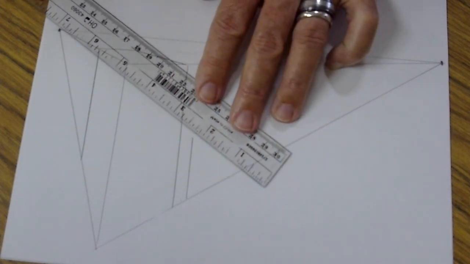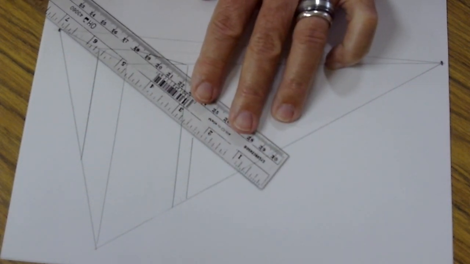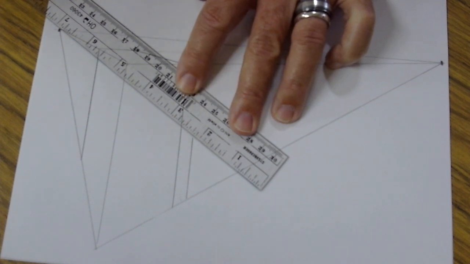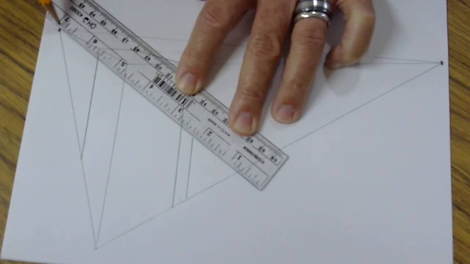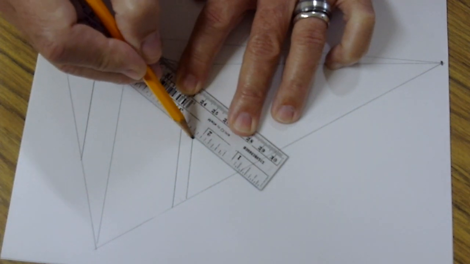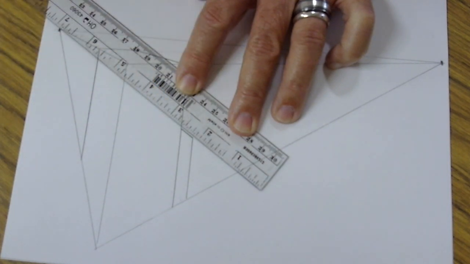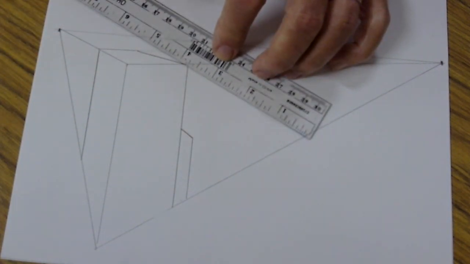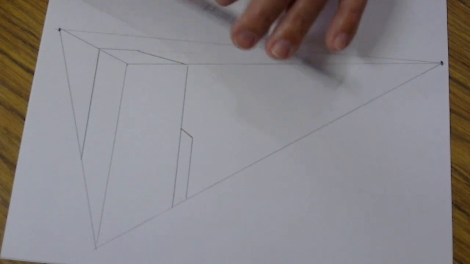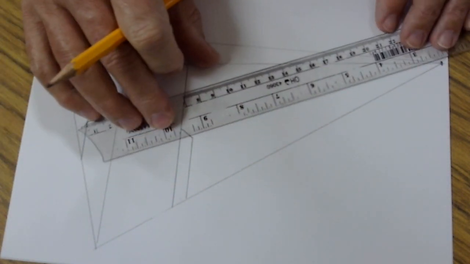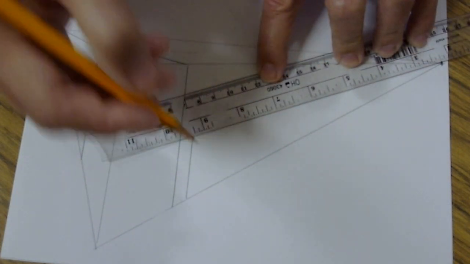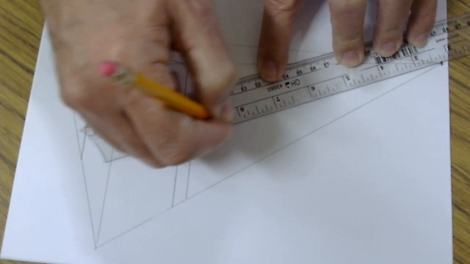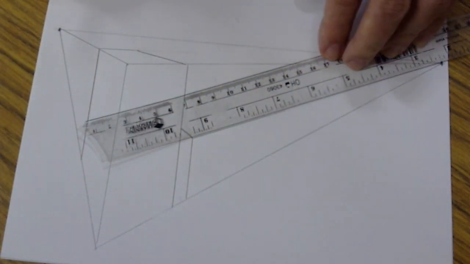Now, again, I have to draw from the top of the vertical line to the vanishing point, but I don't want to draw my line through this building, so I'm just going to draw it that far and stop. Then I'm going to draw from the top of the vertical line to this vanishing point, and I'm going to go that far and stop.